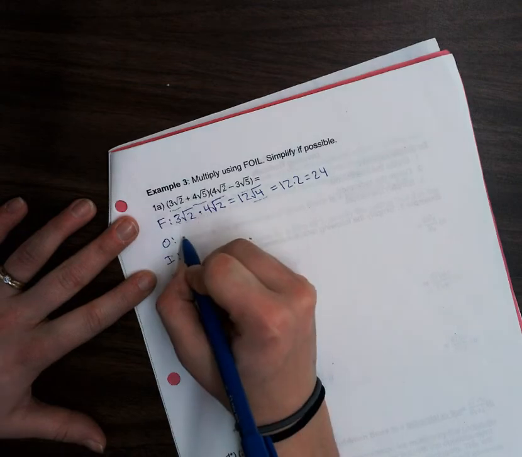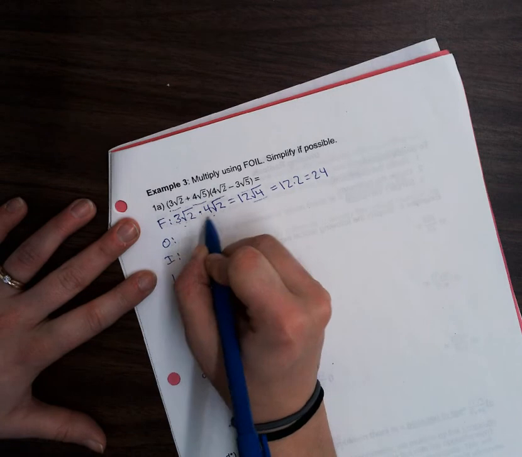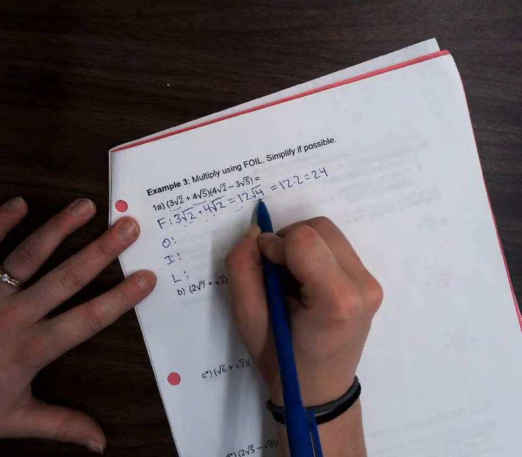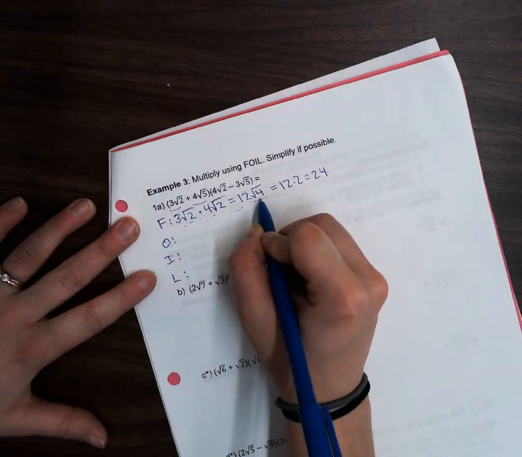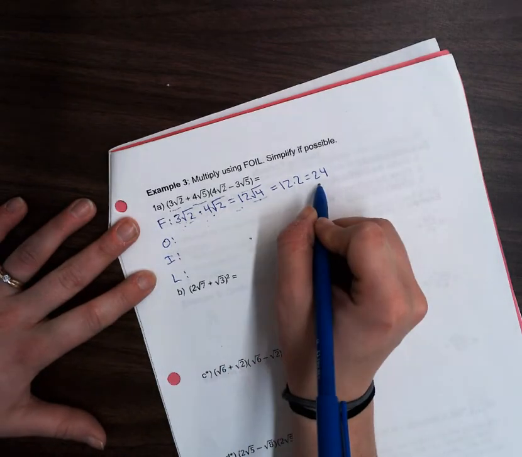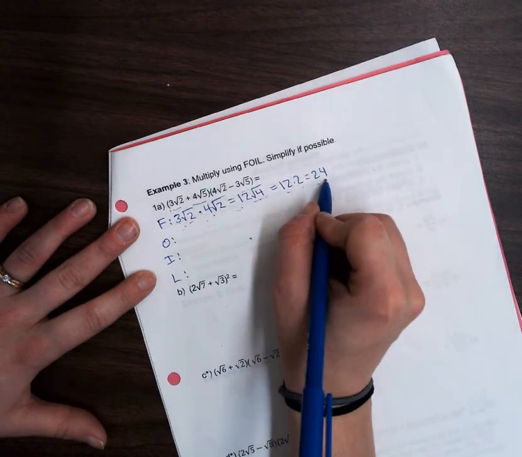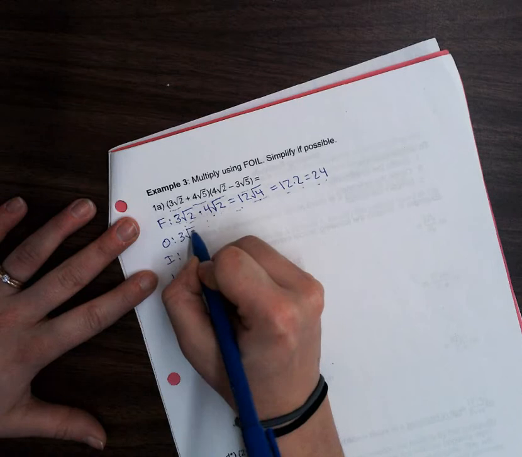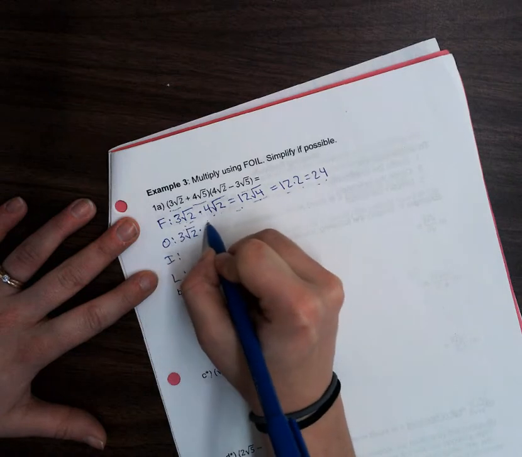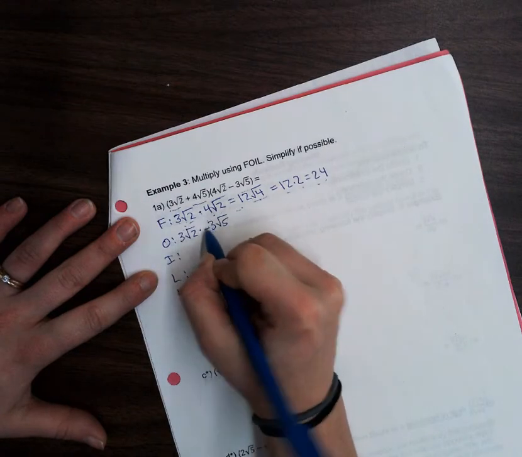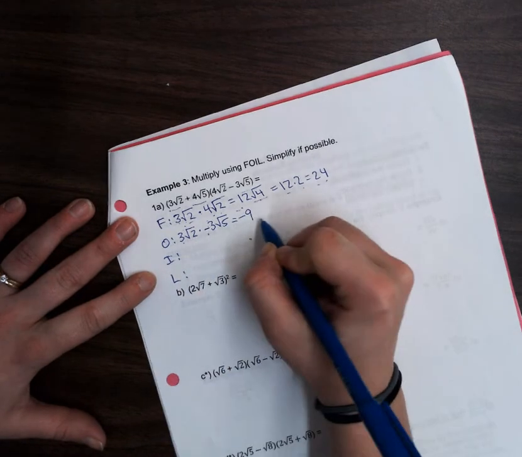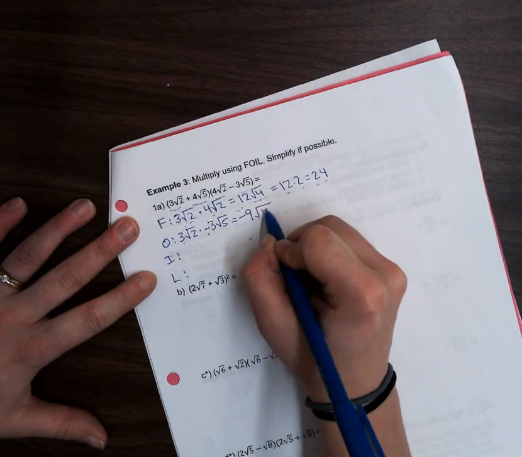Okay, so again, we multiplied the first 2 terms of each bracket, multiplied the coefficients to get 12, multiplied the radicands to get 4, evaluated the square root of 4 to get 2, and 12 times 2 equals 24. All right, now let's do the outside of each bracket. So we have 3 square root 2 times negative 3 square root 5. So 3 times negative 3 is negative 9. 2 times 5 is square root 10, and we can't simplify that any further.